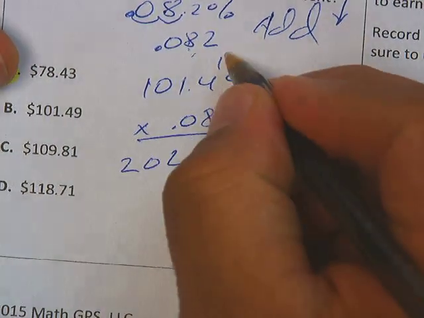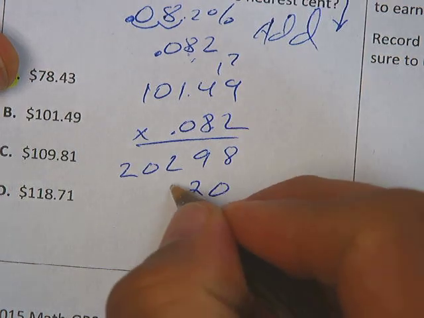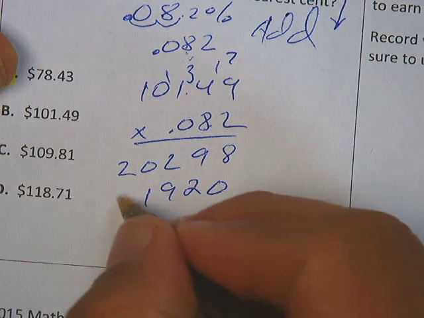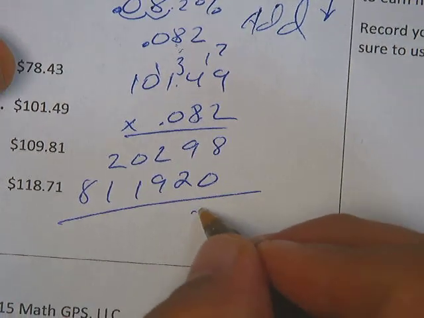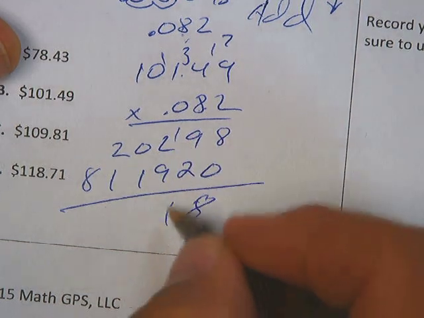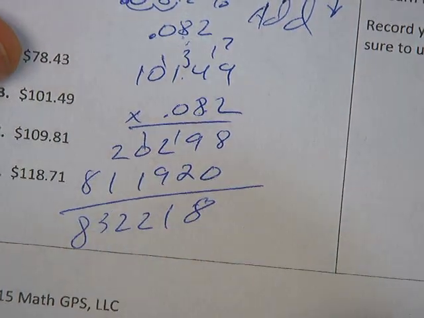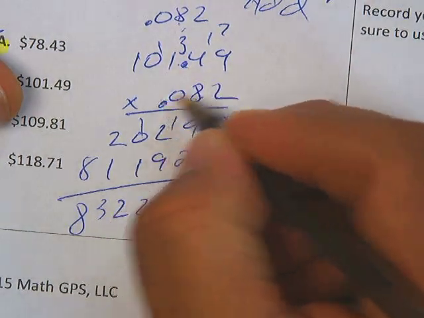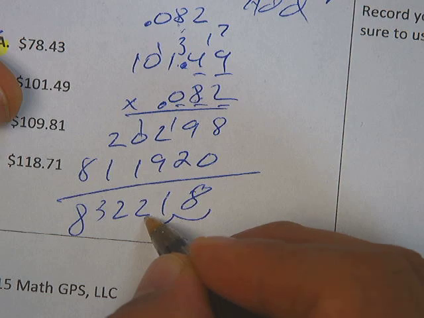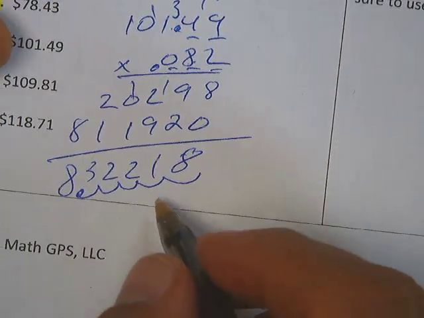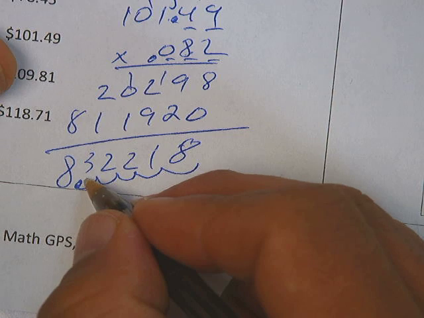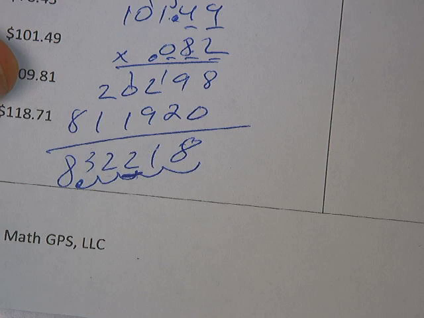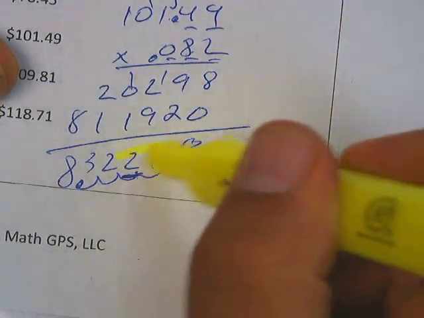101.49 times 0.082. Okay. And I'm going to multiply that. So 8 times 9 is 72. 8 times 4 plus 7 is 9. 8 times 1 plus 3 is 11. 8 times 0 plus 1 is 1. And then 8 times 1 is 8. I add them together and I get all these numbers, and I know there are decimal places to count: 1, 2, 3, 4, 5.